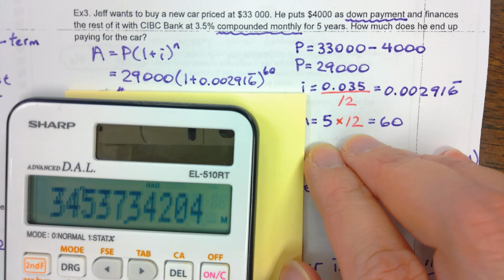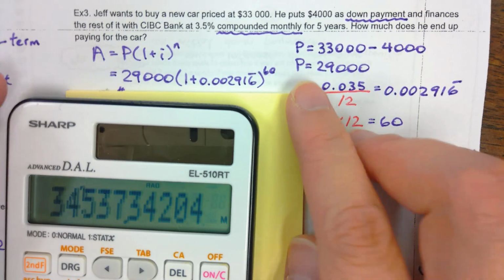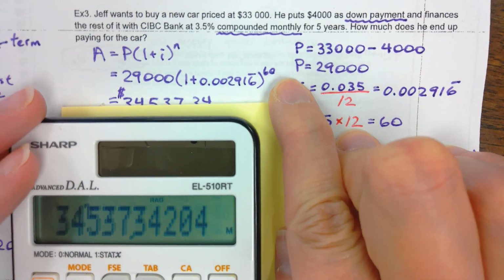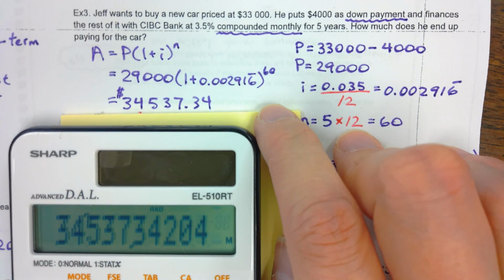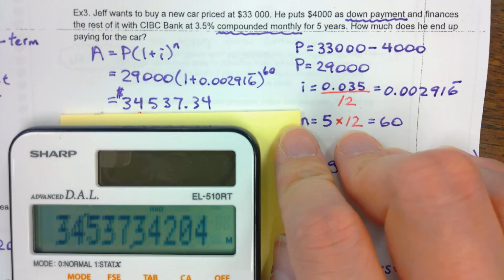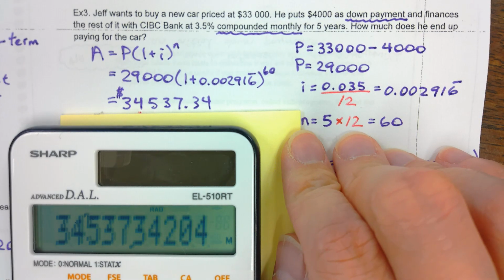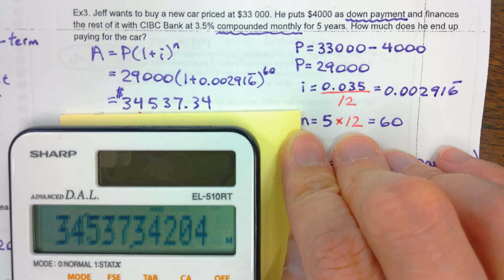What do I round this to? How many decimals? 2 decimal places because we're talking about money. All right. So there you go. So that $33,000 Toyota, because of interest, you end up paying 34,537 for it.